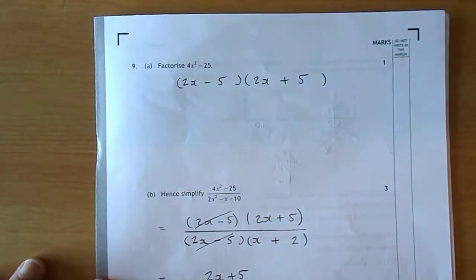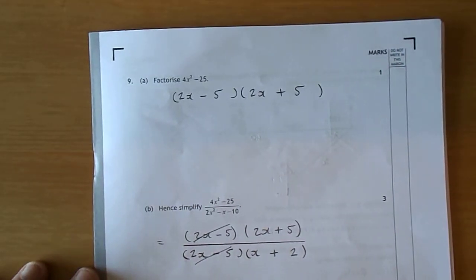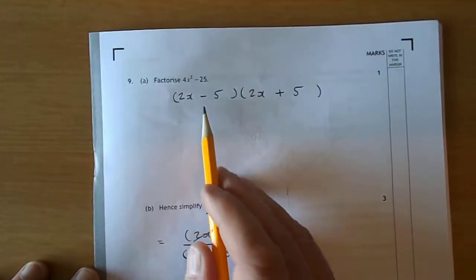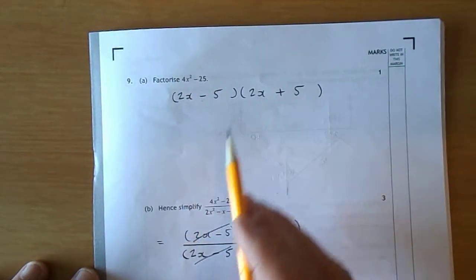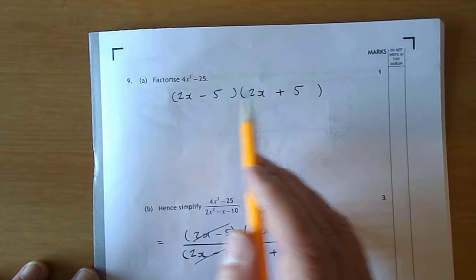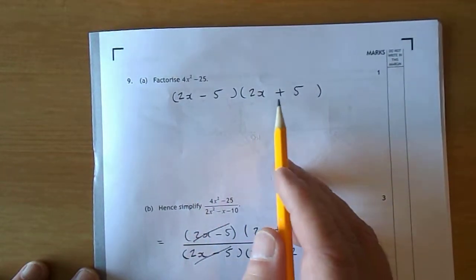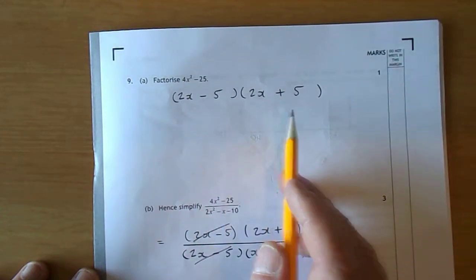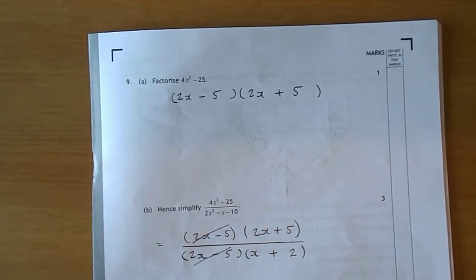Question 9 is testing your factorizing. Okay, 4x squared take 25, part A, that's a difference of squares. 4x squared is 2x times 2x, 2x squared, 25 is 5 squared. So it's 2x take 5 times 2x plus 5. Any doubt, multiply it out and make sure you get that. The 2x's will cancel.